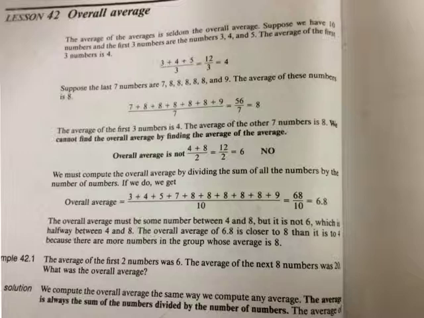The average of the first 3 is 4. The average of the other 7 is 8. We cannot find the overall average by finding the average of the averages. In other words, you can't say 4 plus 8, the two averages, divided by 2, because that comes out to 6, and that's just not right. What we have to do is add the sum of all 10 numbers. When we do that, we get 68, and then we divide that by 10, and we get 6.8.